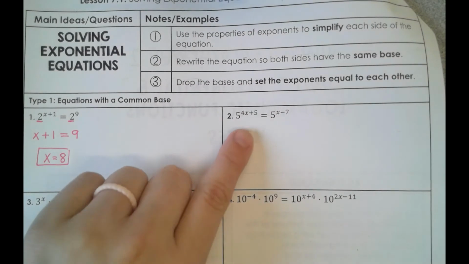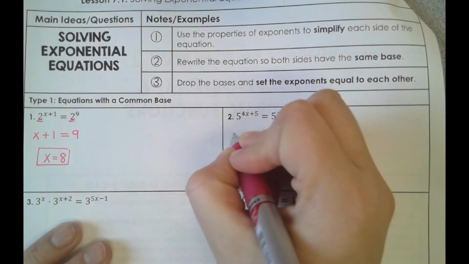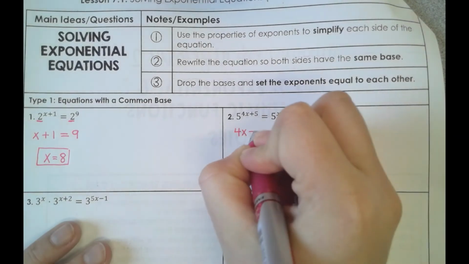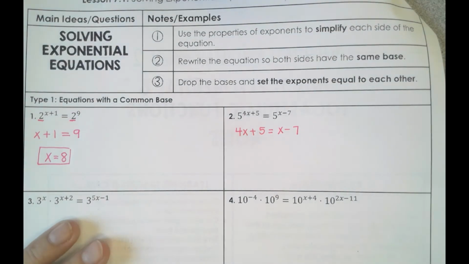For number 2, both of those have a base of 5, so we can just set the exponents equal: 4x plus 5 equals x minus 7.